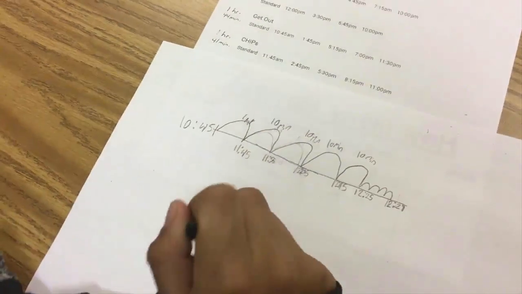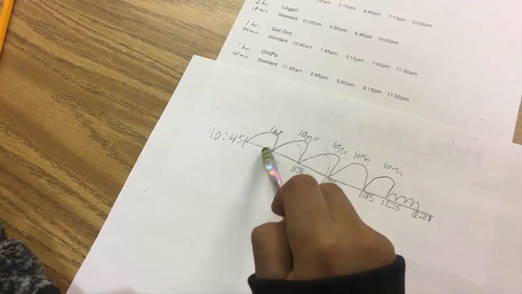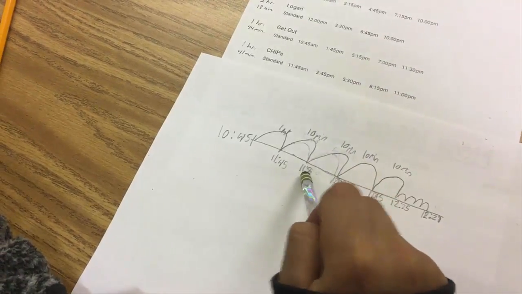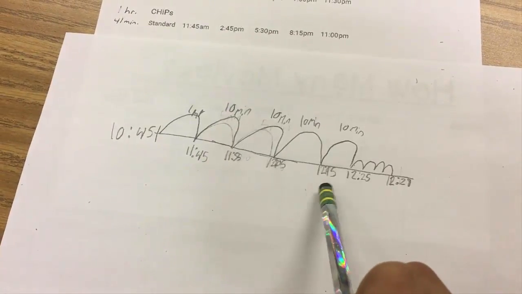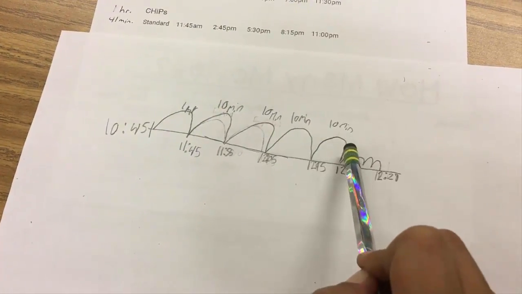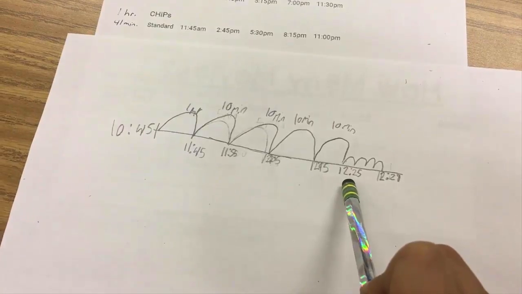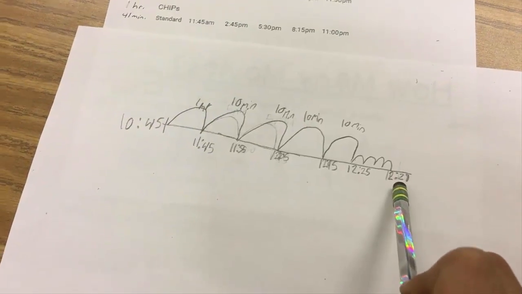So how did you find what time it was going to be over? I hopped 1 hour and it was 11:45, and then 10 minutes and it was 11:55. 10 minutes more, 12:05, and then 10 minutes more, it's 12:15, and more 10, it's 12:25, and then 4 more, it's 12:29.